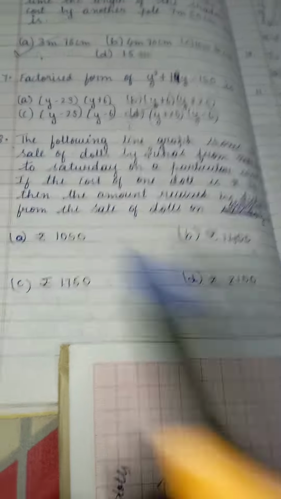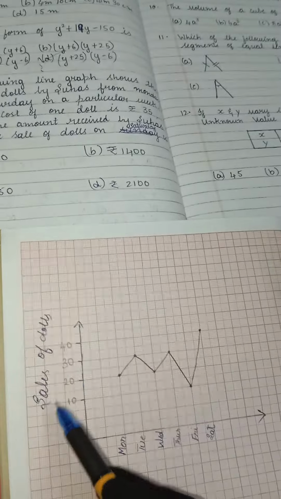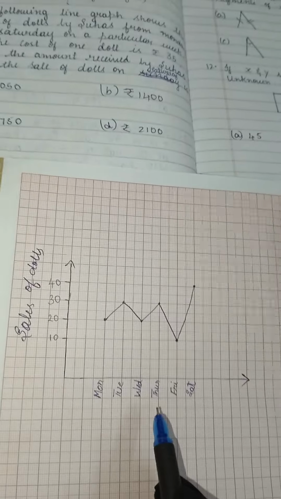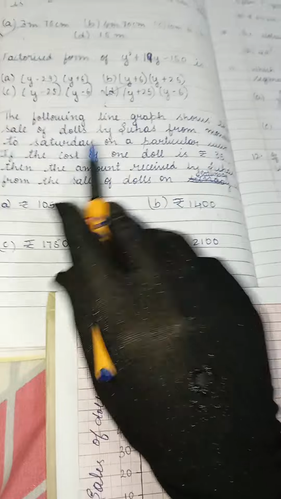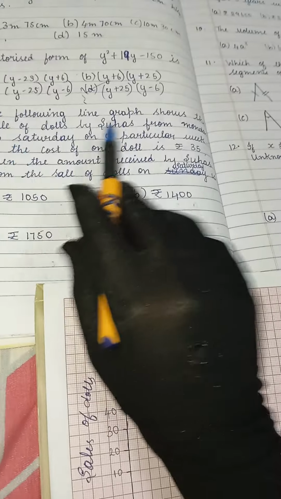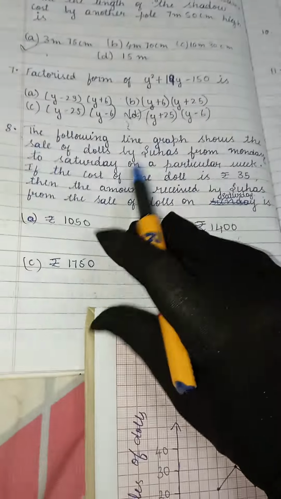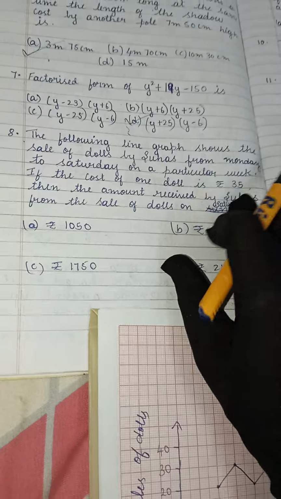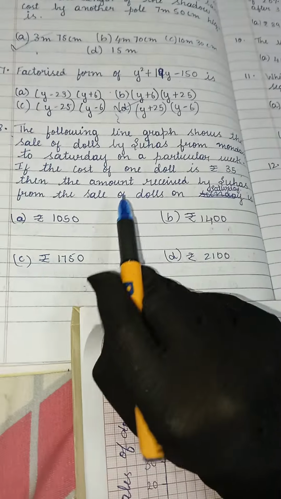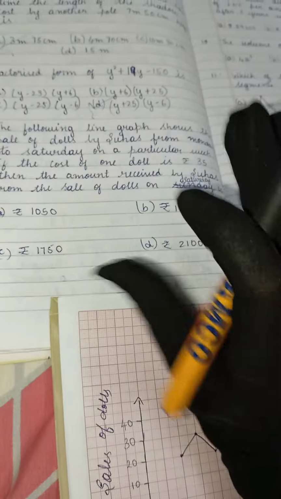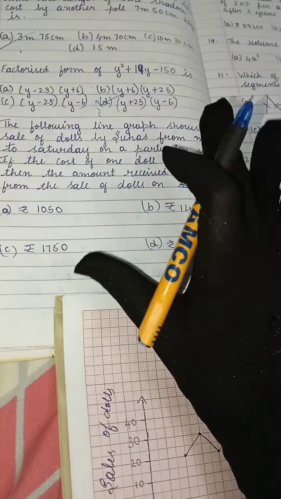So this is the line graph, okay, and this shows the sale of dolls and the days of the week. We have to find out how much Suhas received on Saturday.